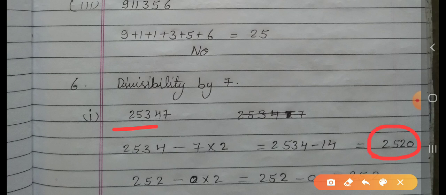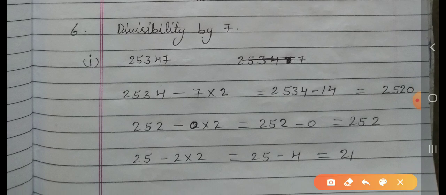Again we will apply the same method for this number. We take the ones digit, this is 0, and multiply it by 2, so we are getting 0. The rest number formed by the other digits is 252. 252 minus 0 is 252. Again we take this ones digit 2 and multiply by 2, and the rest number is 25. 25 minus 4, we are getting 21. This number is divisible by 7. That's why we can say that 25347 is divisible by 7.